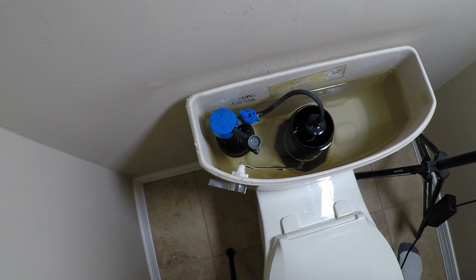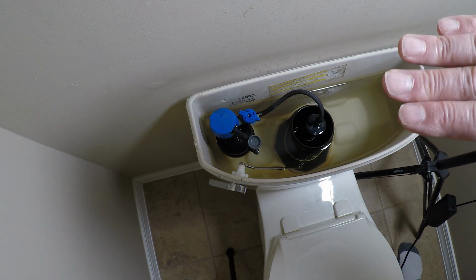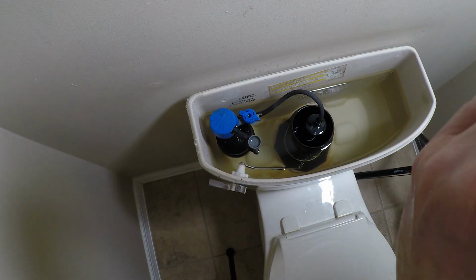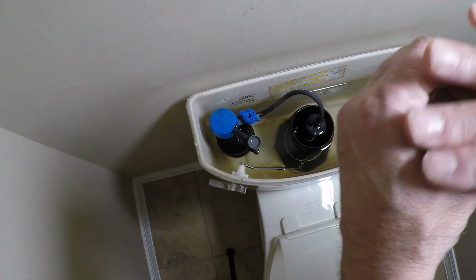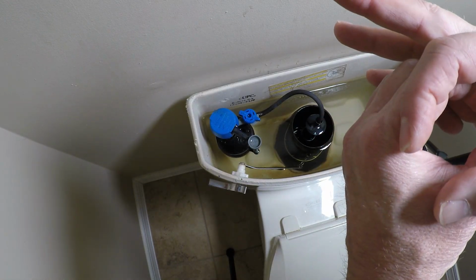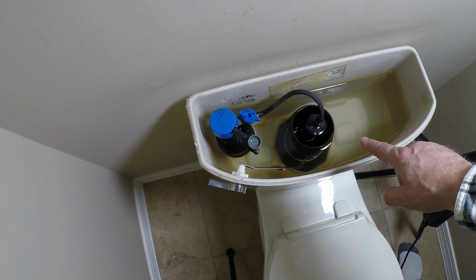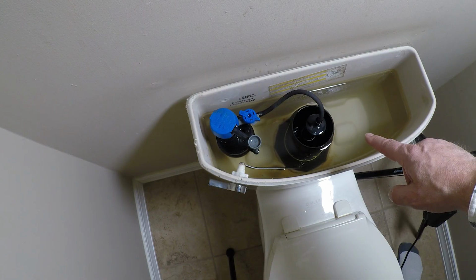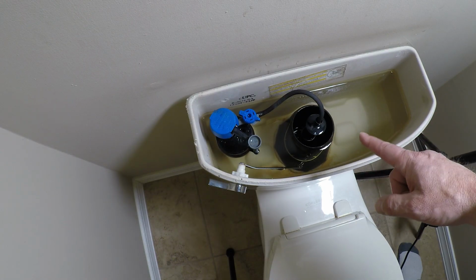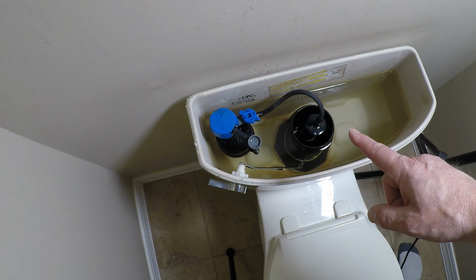So what's likely happening here, I'll bet anything, is either your flapper needs to be replaced because it's not seating properly on the hole that goes down into the toilet, or you've got a canister like this one and the gasket on the bottom needs to be replaced. It's only a couple of dollars and very easy to do.